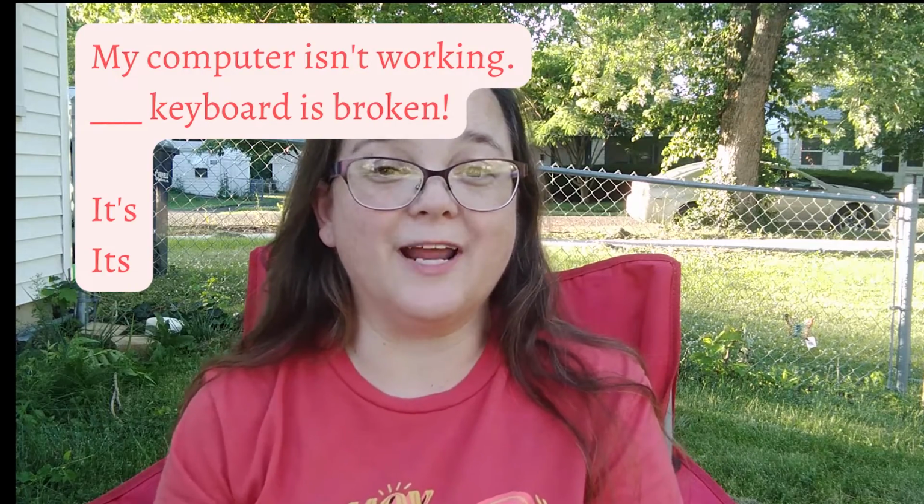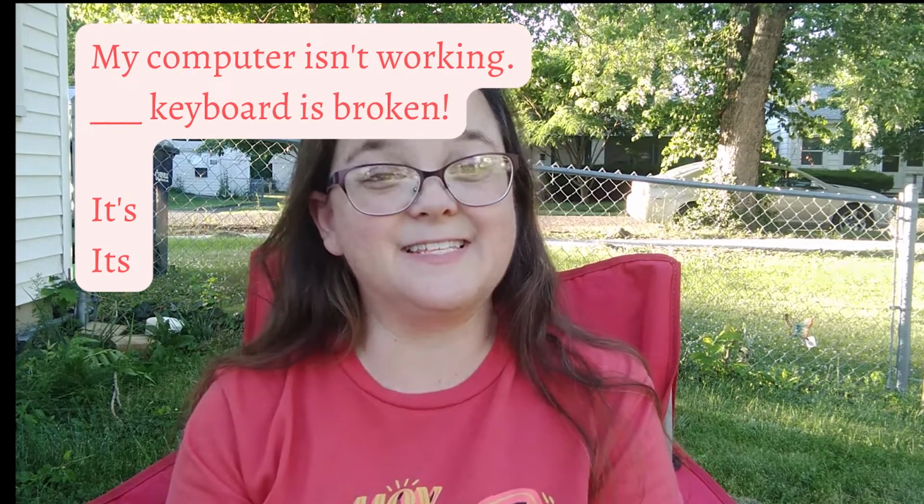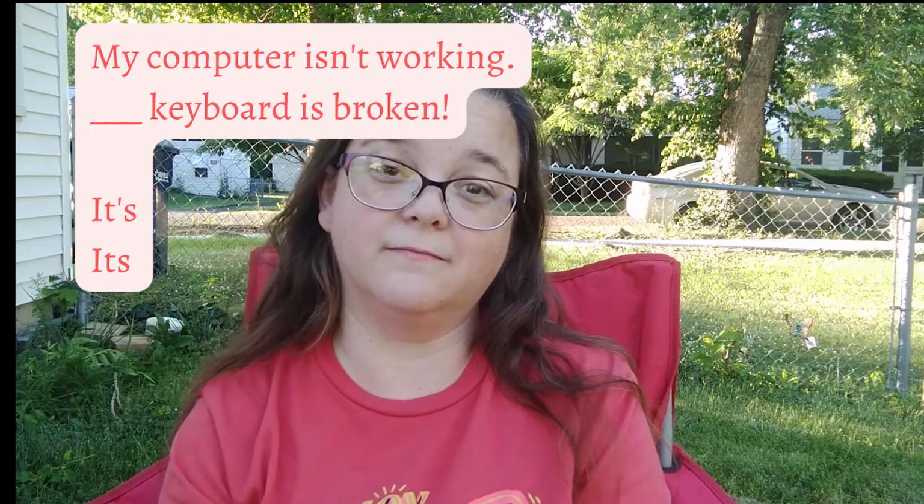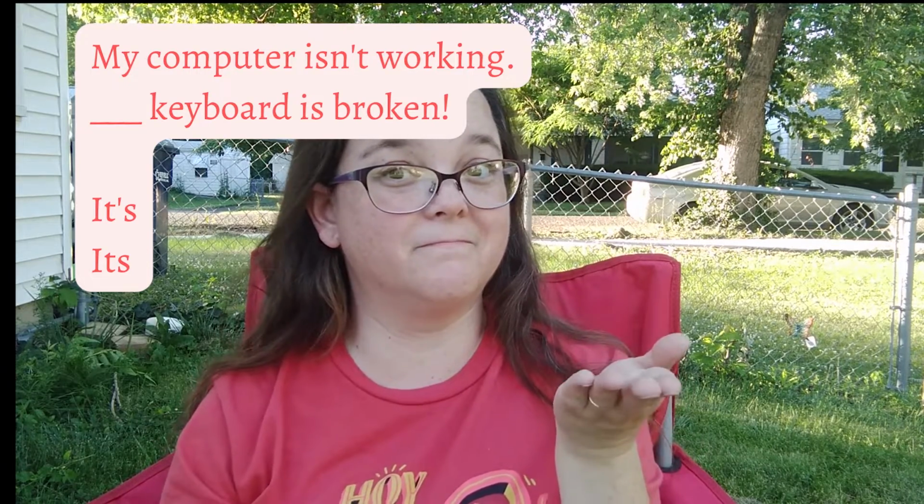My computer isn't working right. Its keyboard is broken. It's, no apostrophe. Whose keyboard? The computer's keyboard. Its keyboard.